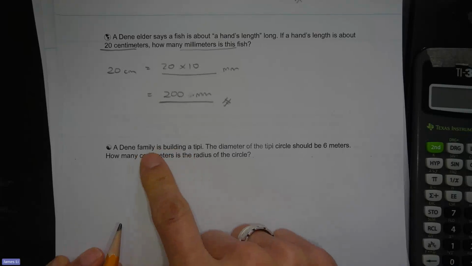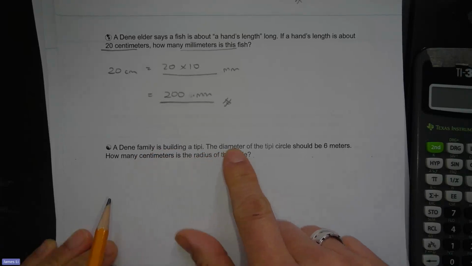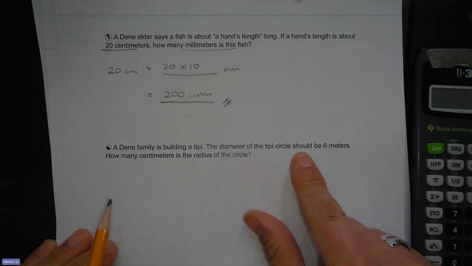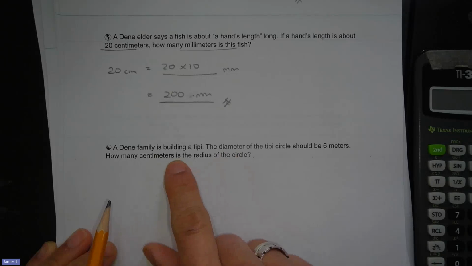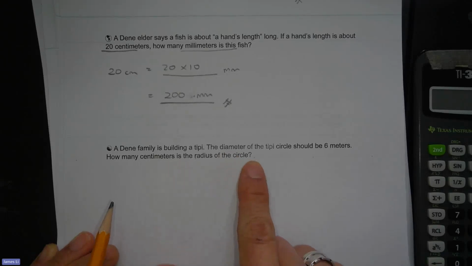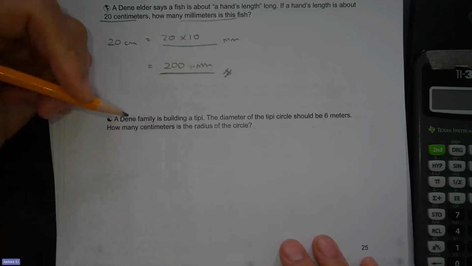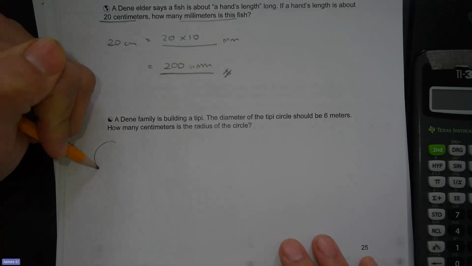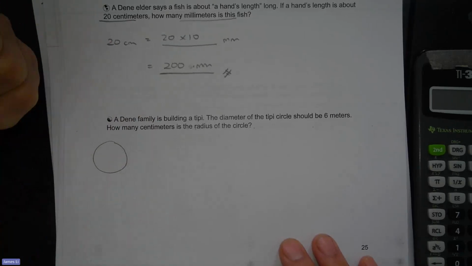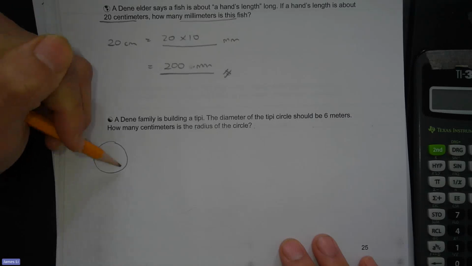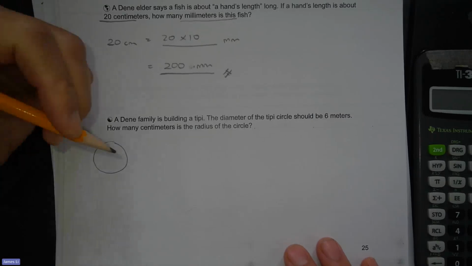The next one, a Dene family is building a teepee. The diameter of the teepee circle should be 6 meters. How many centimeters is the radius of the circle? Be very careful. This can be a little bit spicy. So let us try it out. First of all, you have to remember that the teepee's base is a circle.